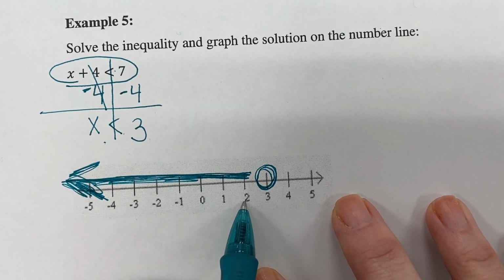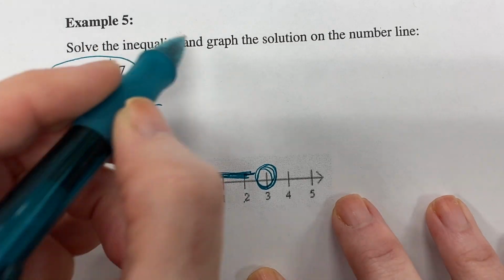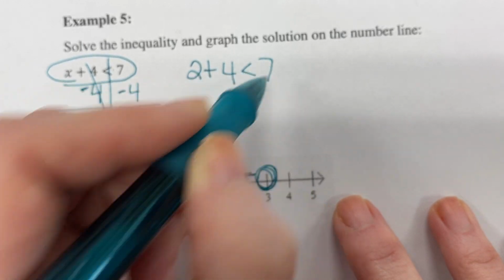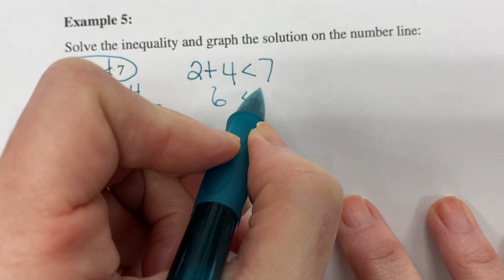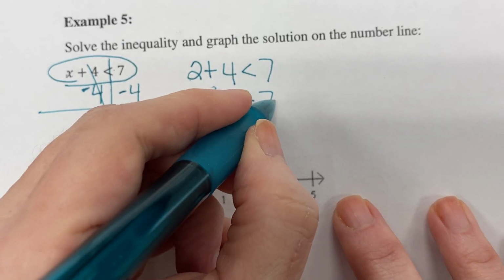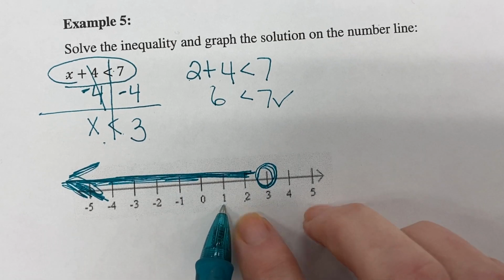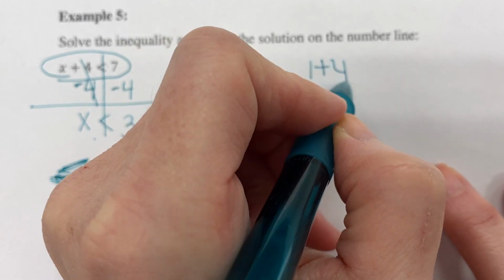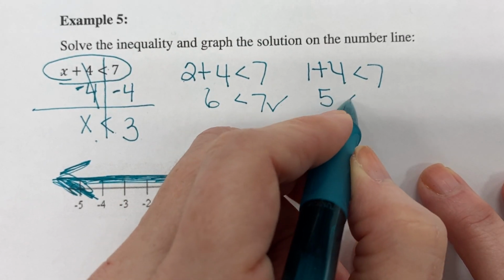So if I take like 2, right? 2's in that region. So if I fill a 2 in here, 2 plus 4 should be less than 7. Let's see if it is. 2 plus 4 is 6. Is 6 less than 7? Yeah. How about if I choose 1? 1 plus 4 less than 7. 1 plus 4 is 5. Is 5 less than 7?